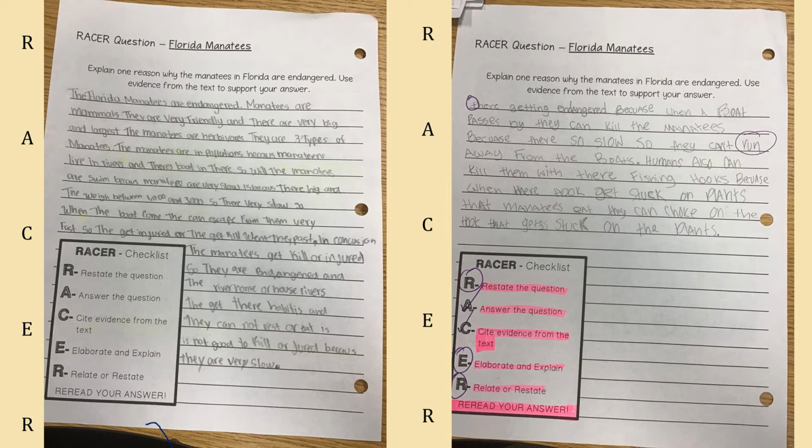All right, so let's go over to the response on the right. So I'm going to try to read it. Explain one reason why manatees in Florida are endangered. Use evidence from the text to support your answer. "They're getting endangered because when a boat passes by, they can kill the manatees."